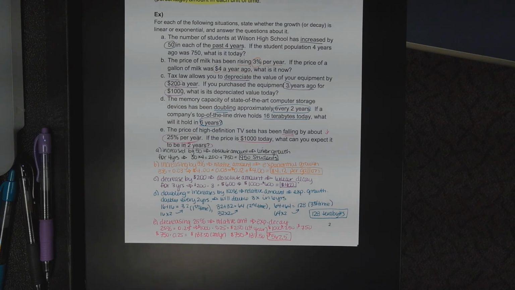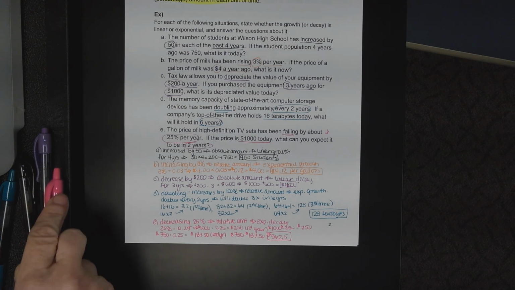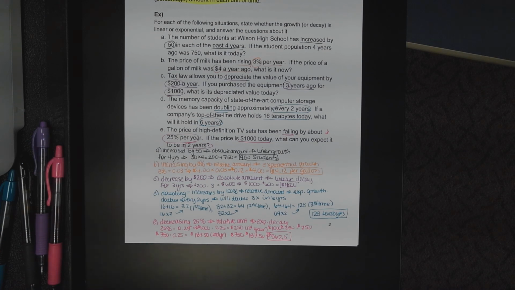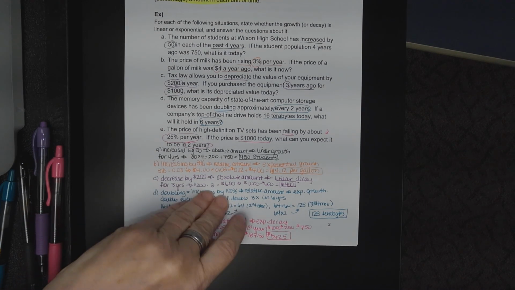Yeah, I barely made it on space. Sorry, I wrote really little. Sorry if it's hard to see. Okay.